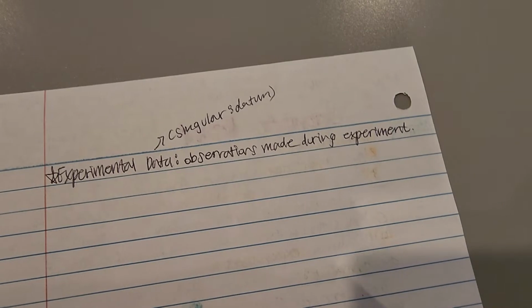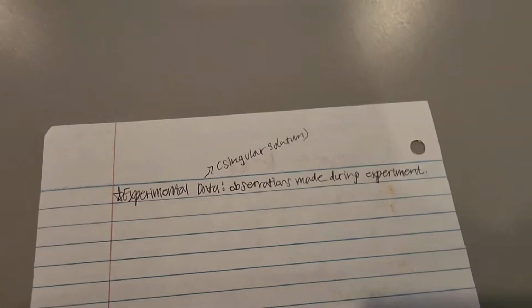Experimental data: the singular of data is datum. It's the observations made during the experiment, and this is it for the notes.